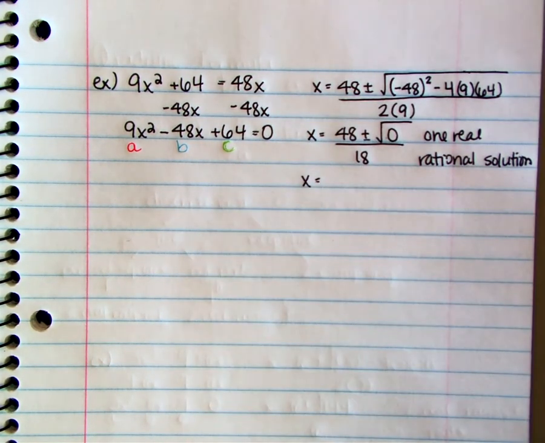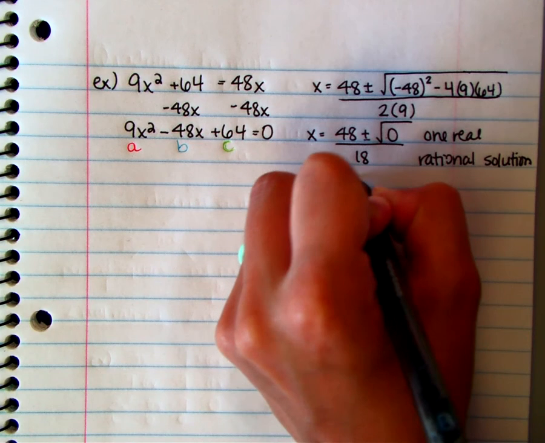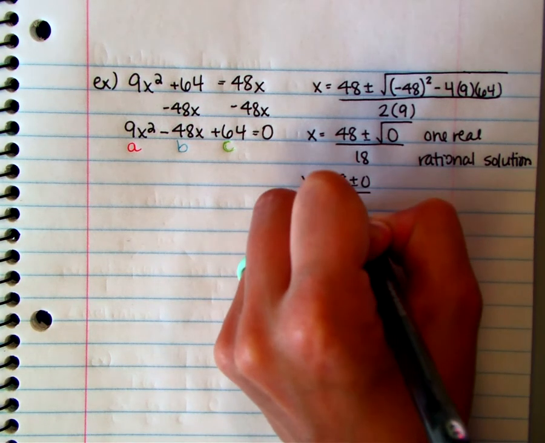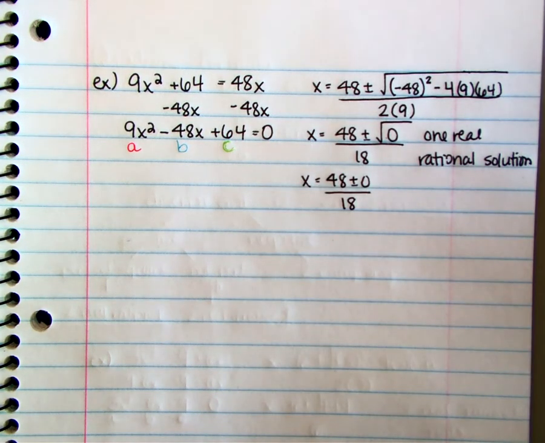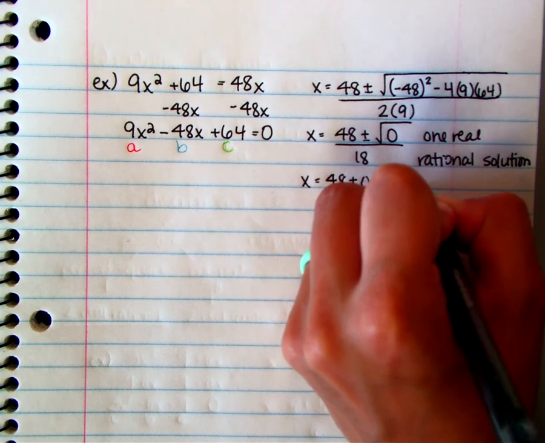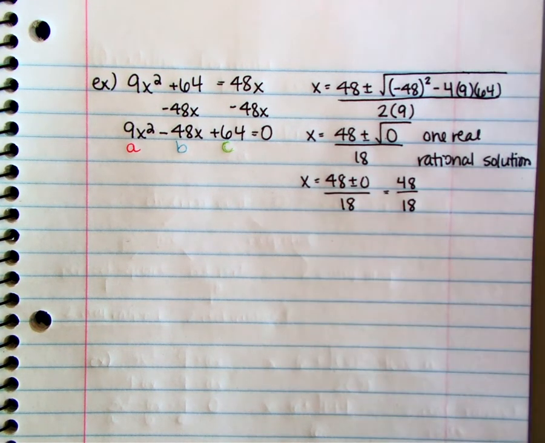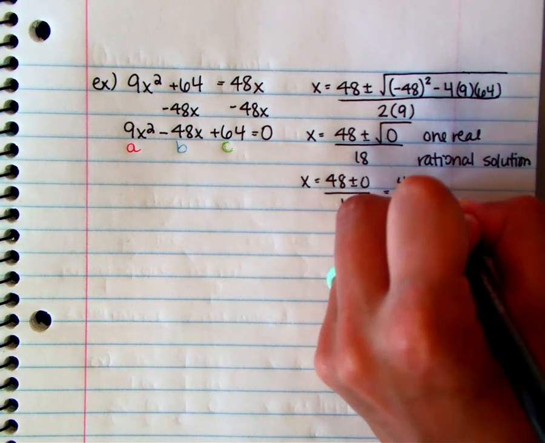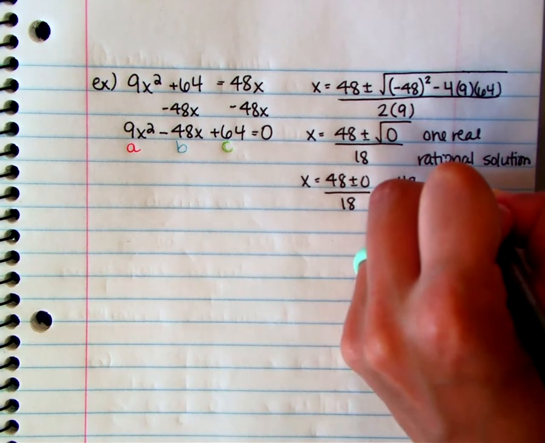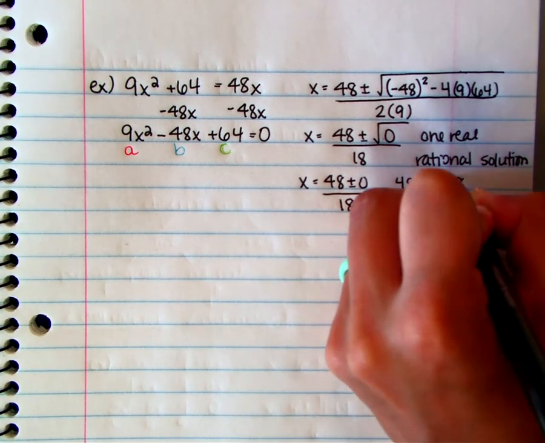So then we've got the square root of 0, and the square root of 0 is just 0. And so when we add or subtract 0 from 48, it just gives us 48. So that just stays as 48 on the numerator, and then we've got 48 over 18. If we can reduce it, we do want to. So 48 and 18 are both divisible by 6. So we're left with 8/3.